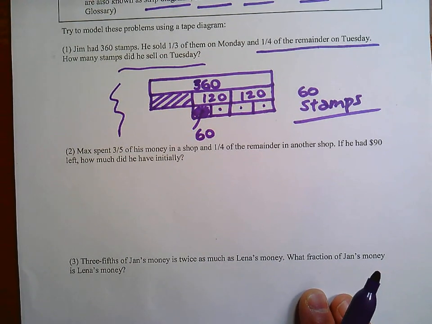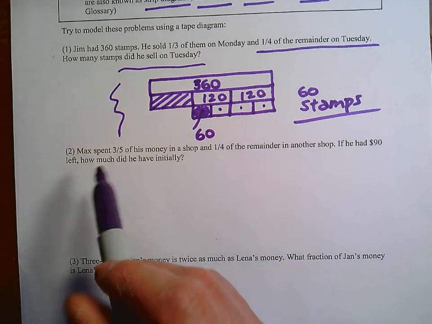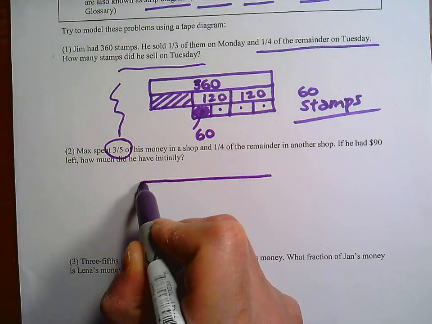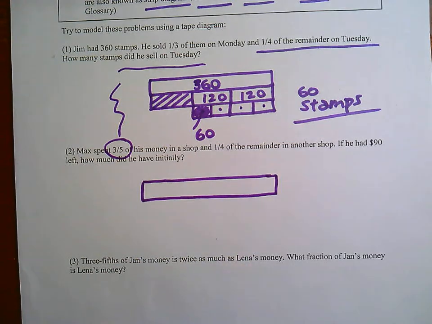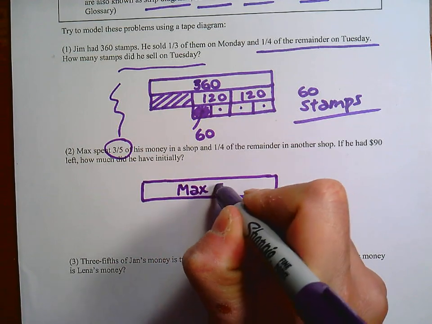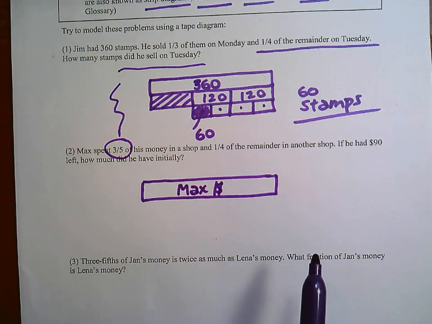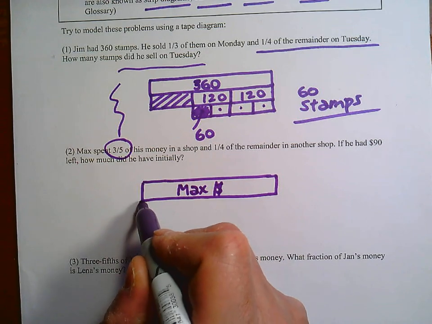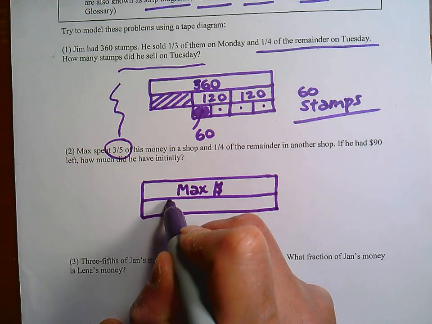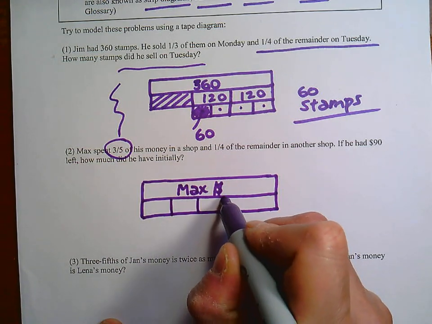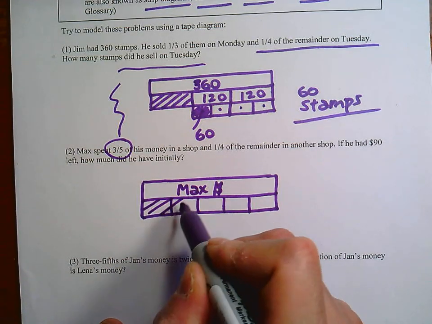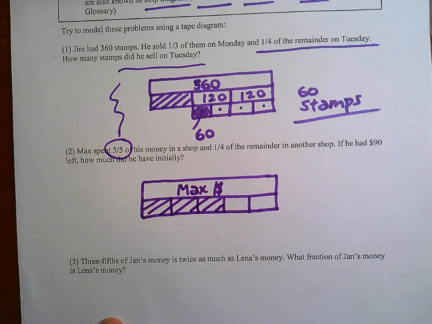So let's do this one here. Max has spent 3/5 of his money in a shop. I'm going to start again with a piece of tape. Now this one is already different because it's saying Max's money, so they don't tell you how much that is. That's a little different than the last one. But it says 3/5, so I'm going to break this into 5 parts. 5 is kind of hard to do, but it's pretty decent there. So 3/5 of the money is gone, and I'll highlight that.